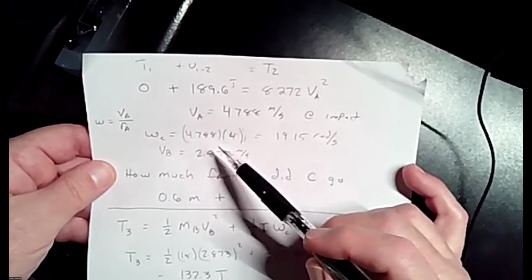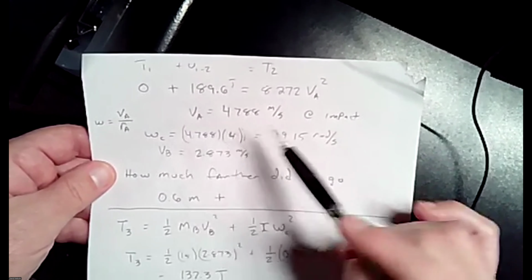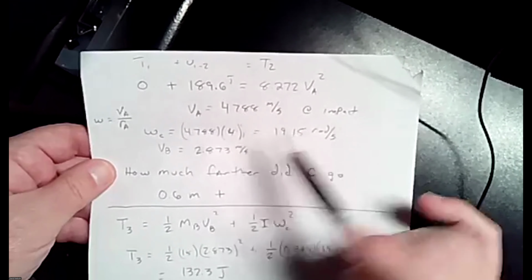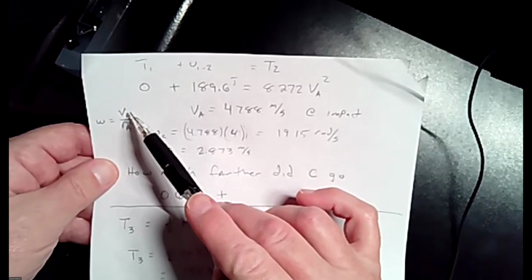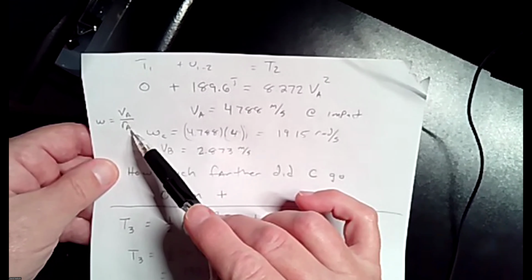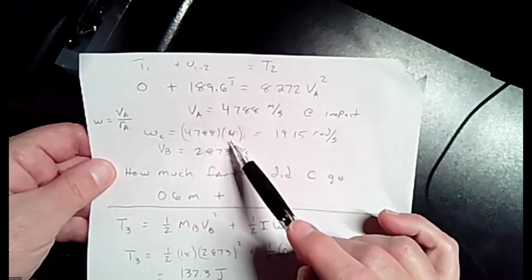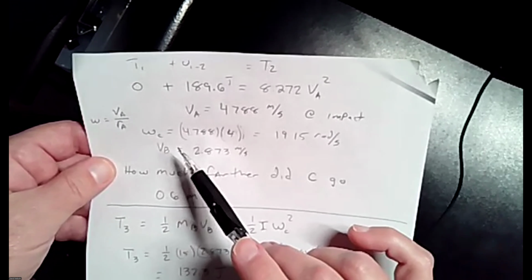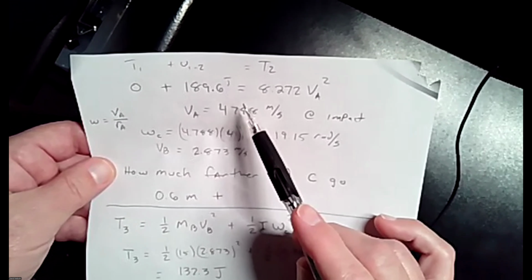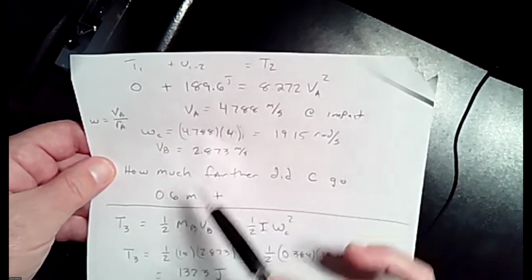Now that corresponds to an omega of 19.5, right? Because omega is VA divided by RA. So that would be VA divided by what? A quarter, which is the same as multiplying it by 4. So we get 19.15. And then VB, again, is 0.6 of VA, so it's 2.873.